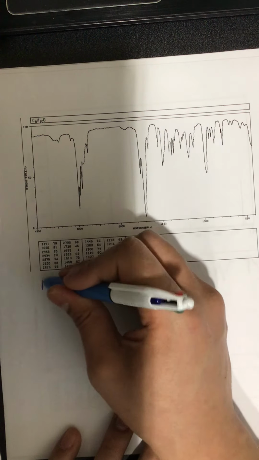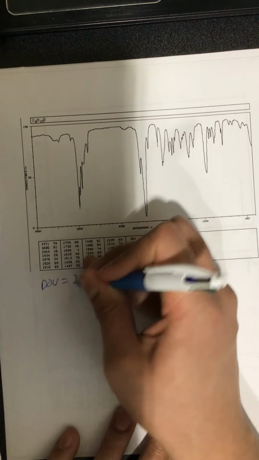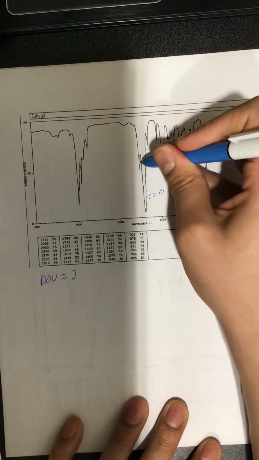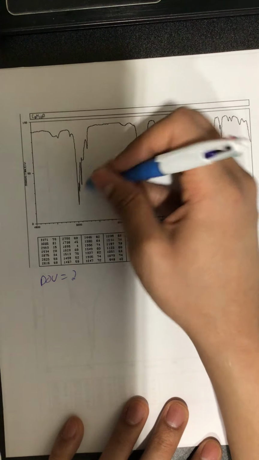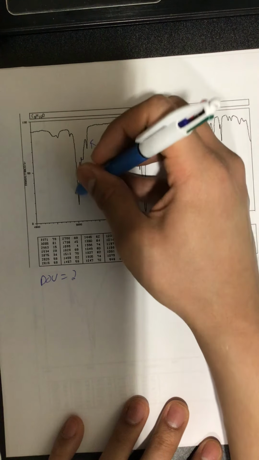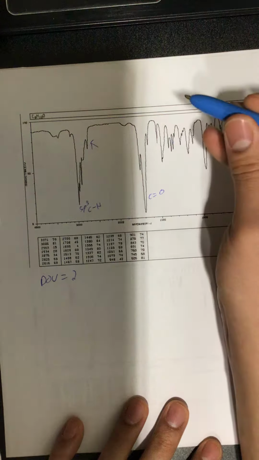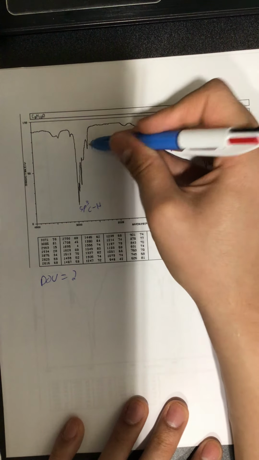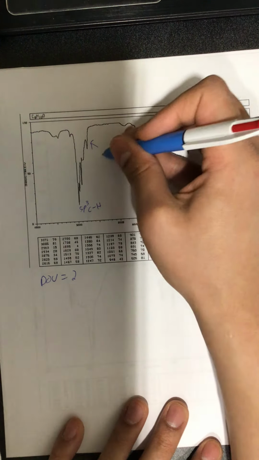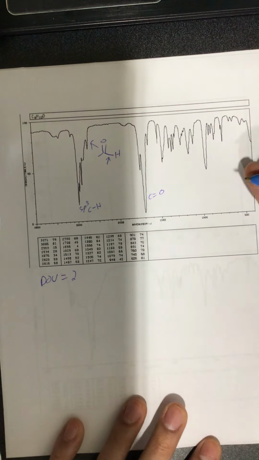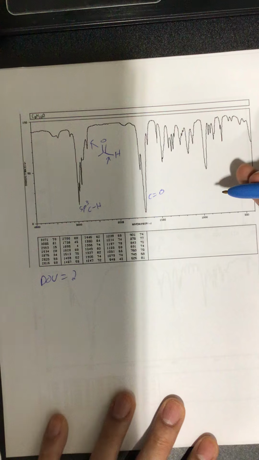Next one. Okay, this is still degrees of unsaturation equal to 2 because it's the same molecular formula. In this one, though, we have a carbonyl. A little peak there. I don't know if that's important yet. This looks like our sp3 CHs, which I would definitely label if you had to label something in the spectrum. This looks like an aldehyde CH. So it looks like this bond right here, so that's 1 degree of unsaturation.